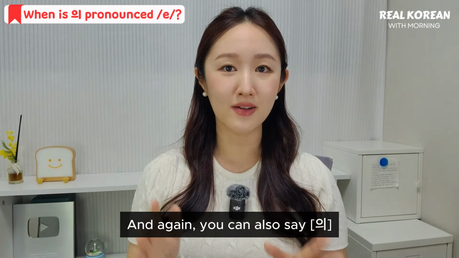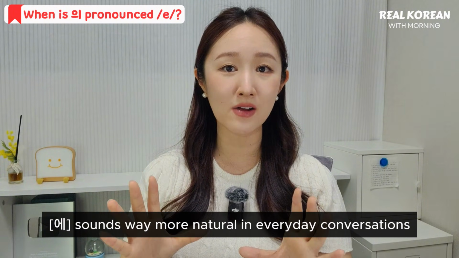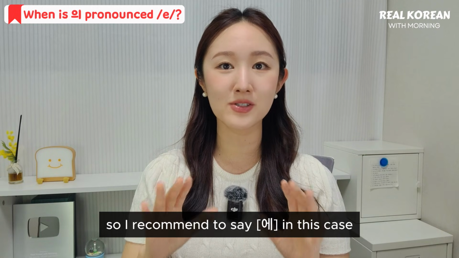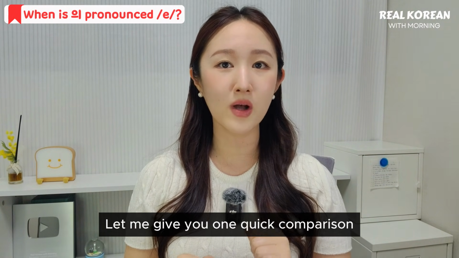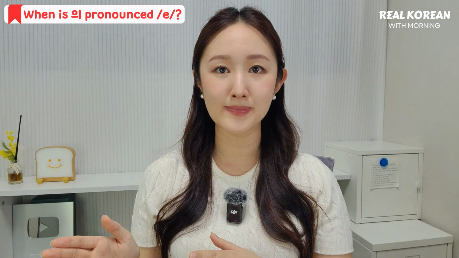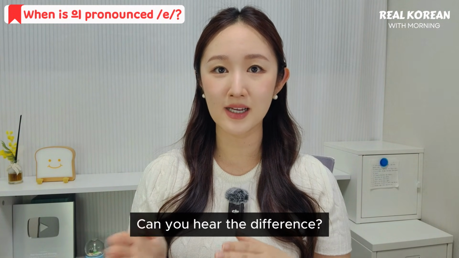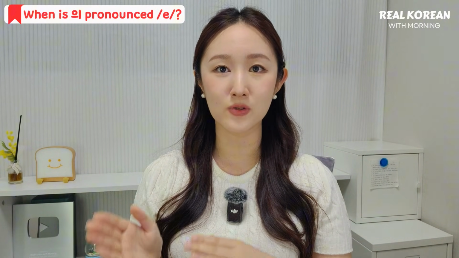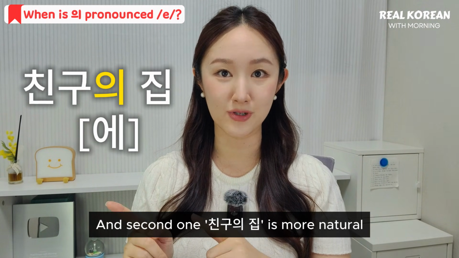And again, you can also say 으이. It's not wrong, but 에 sounds way more natural in everyday conversations, so I recommend saying 에 in this case. Let me give you one quick comparison. Listen carefully. 친구의 집, 친구의 집. Can you hear the difference? I will say both again. 친구의 집, 친구의 집. And the second one is more natural.